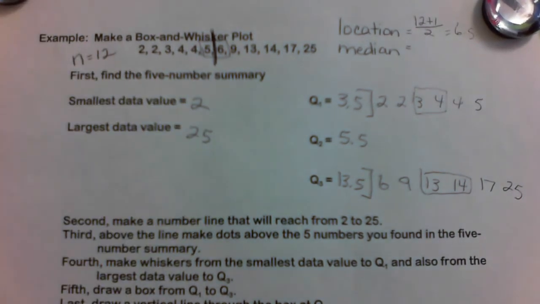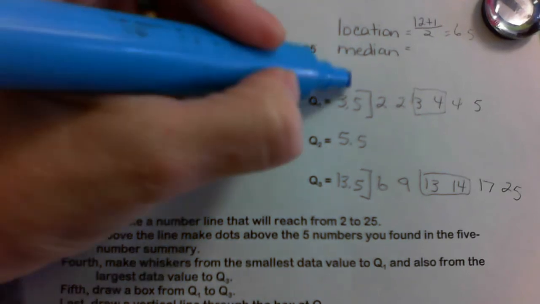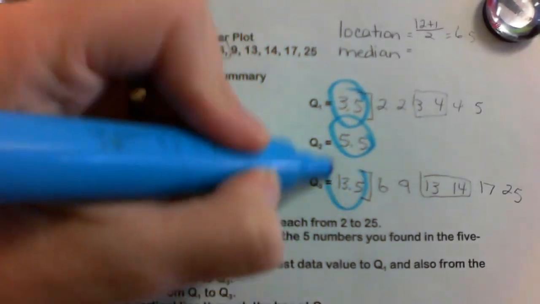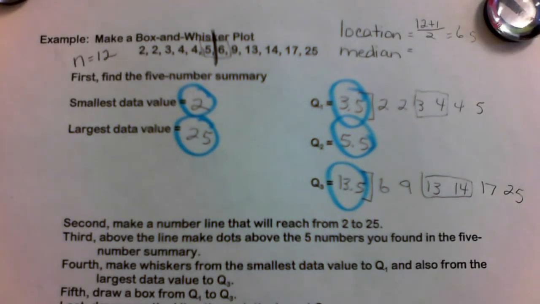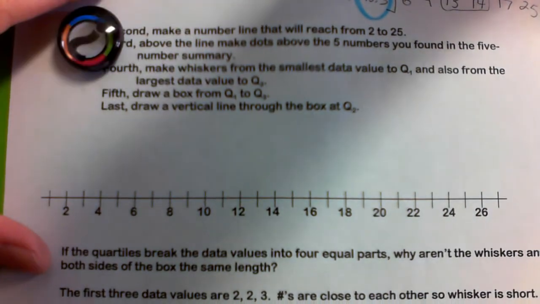All right, so my 5-number summary that I'm going to plot on the box and whisker are these 5 numbers. I'm going to show you how to place those 5 numbers on a box and whisker. If you go down, you'll find a number line.